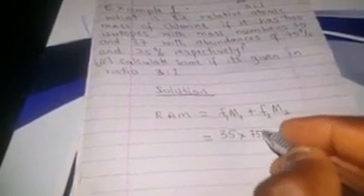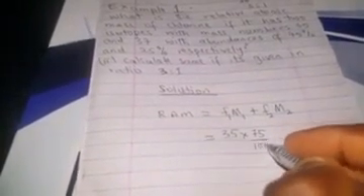Okay, so we have relative atomic mass equal to F1M1 plus F2M2, since we have just two isotopes. Now F1, the mass number for the first one, is 35, times the relative abundance, 75%. 75% means 75 over 100.